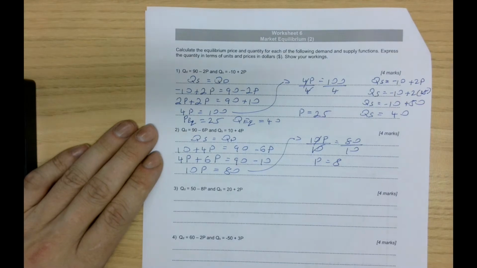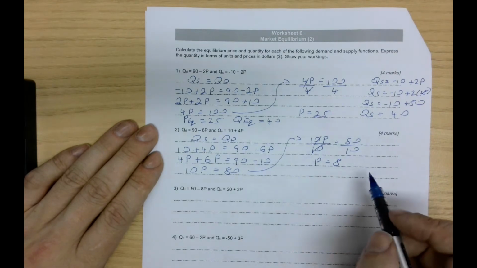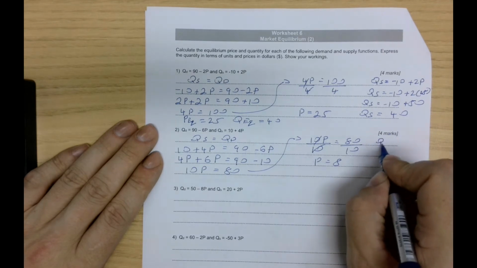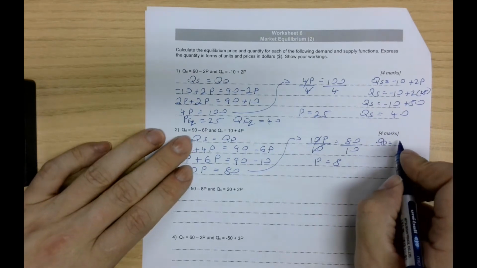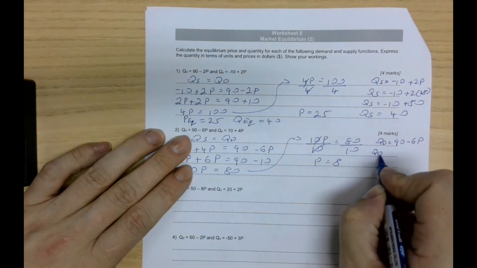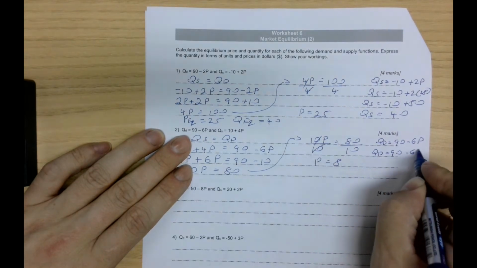Again, I substitute this into either quantity demanded or quantity supplied. I did supplied last time. I'm going to do demanded this time. QD equals 90 minus 6P. So QD equals 90 minus 6 times 8.